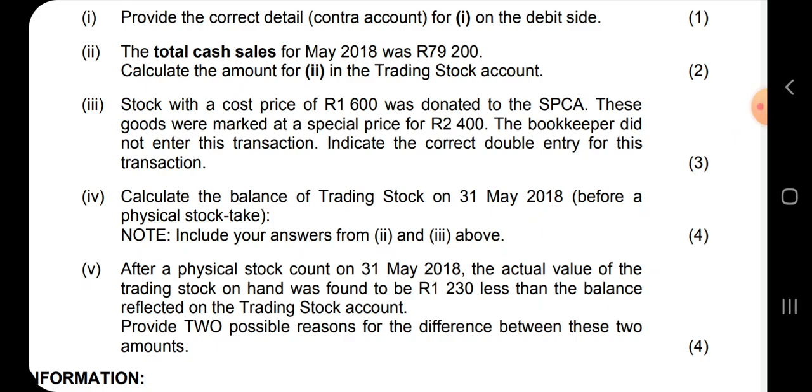Number 3 says stock with a cost price of 1,600 was donated to the CPCA. These goods were marked at a special price of 2,400. The bookkeeper did not enter this transaction. Indicate the correct double entry for this. So trading stock was donated. Trading stock increases on the debit side and decreases on the credit side. So we are going to credit trading stock, and donations are an owner's equity item, and owner's equity increases on the credit side and decreases on the debit. So it's the opposite of assets. So we are going to debit donations because owner's equity decreases on the debit side. We're going to record them at cost of 1,600.